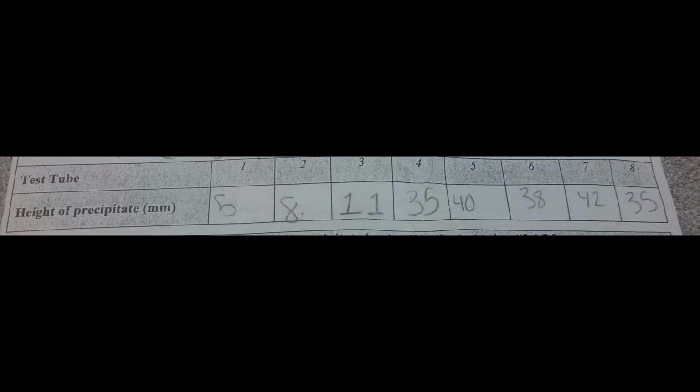Test tube 1 contained 5 millimeters of precipitate. Test tube 2 contained 8 millimeters of precipitate. Test tube 3 contained 11 millimeters. Test tube 4 contained 35 millimeters. Test tube 5 contained 40 millimeters. Test tube 6 contained 38 millimeters. Test tube 7 contained 42 millimeters. Finally, test tube 8 contained 35 millimeters of precipitate.